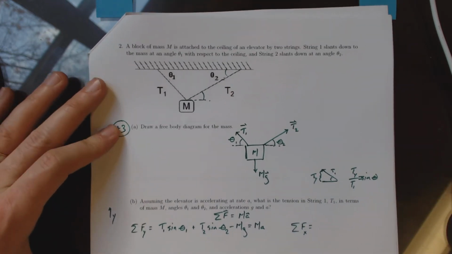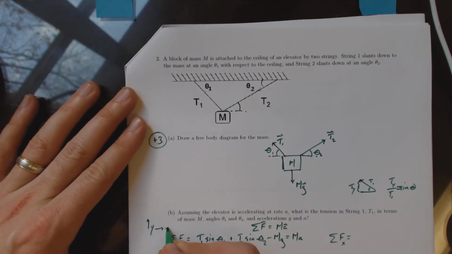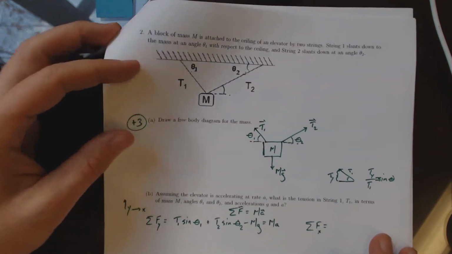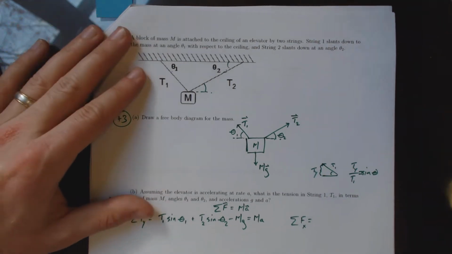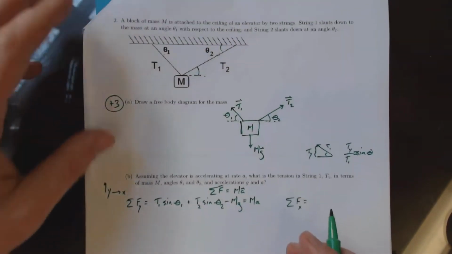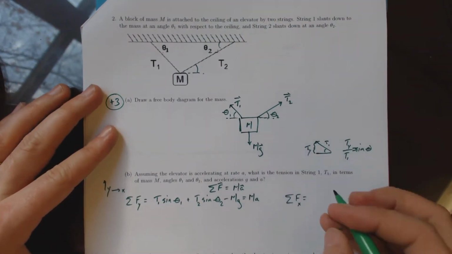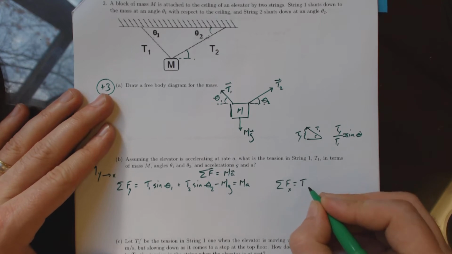I'll show you there, if the y direction is up and x is pointing this way, then, let's see, I need my little piece of tape to know, so I'm not going to go off the rails here. So the x component of t2 is pointing in the positive x direction. So I could write t2 sub x.